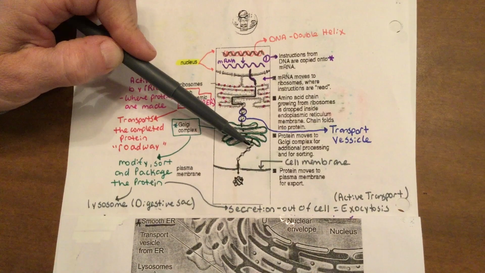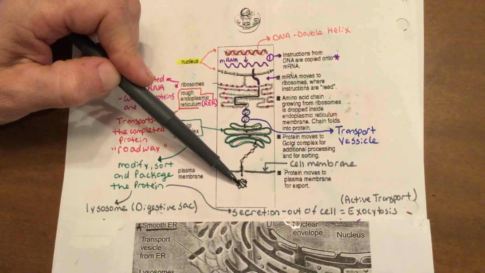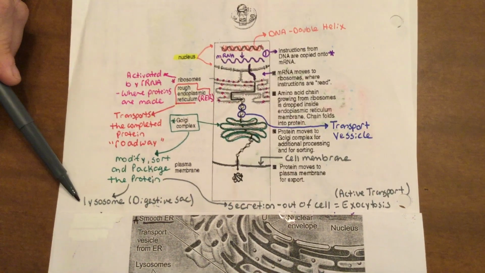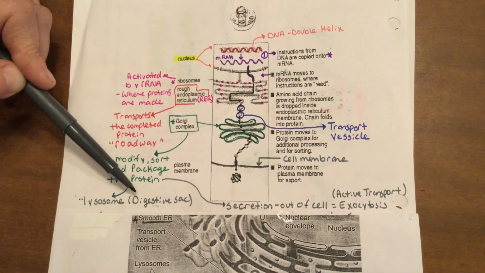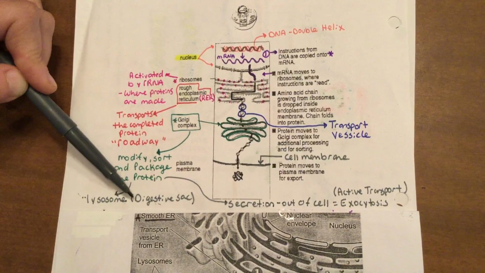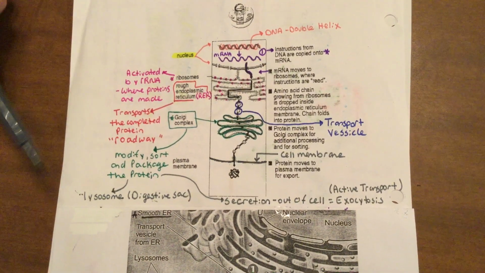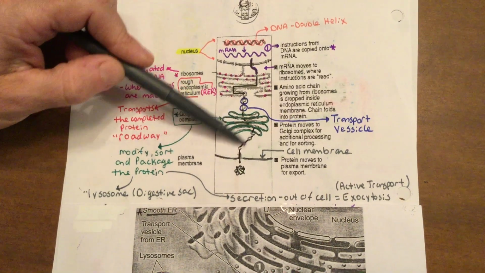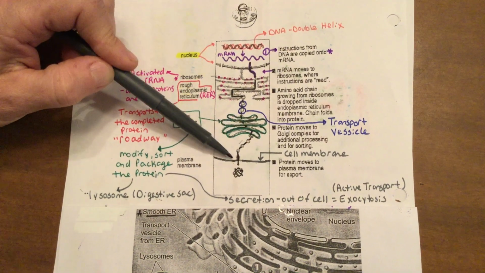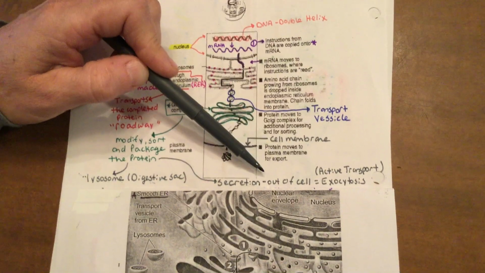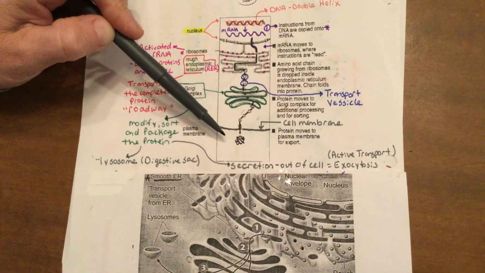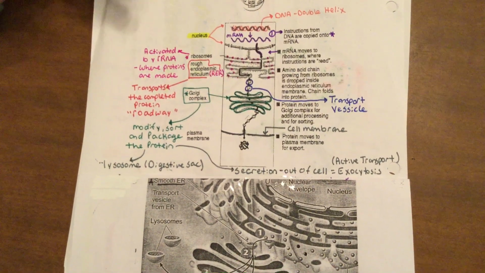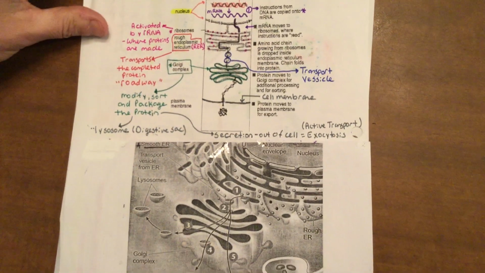That little package can then leave the cell membrane, if that's what we're going to be doing to it, or it can become a lysosome. A lysosome contains digestive enzymes, so it's like a little digestive sac, and it's able to break down old cell parts or something within the cell that we don't want there. The other thing that can happen is that that particular protein, once it gets packaged, can be secreted out of the cell. If you remember from our transport section, that process is exocytosis. It's a form of active transport. It's going to need ATP for that to happen.